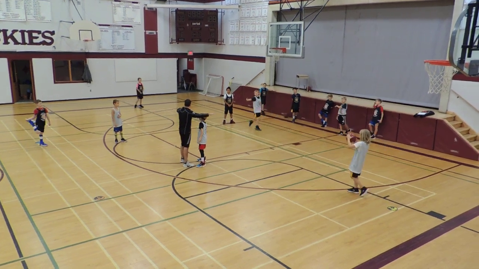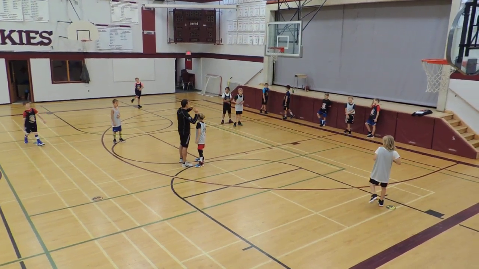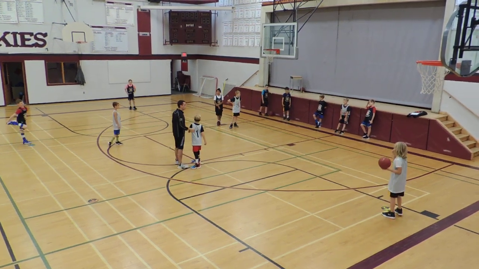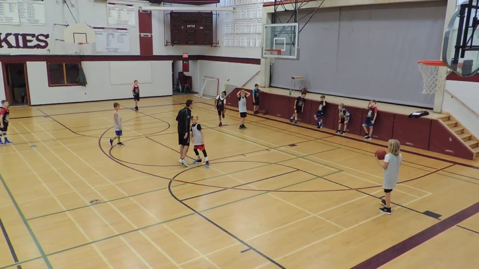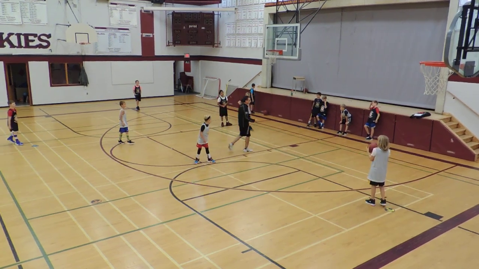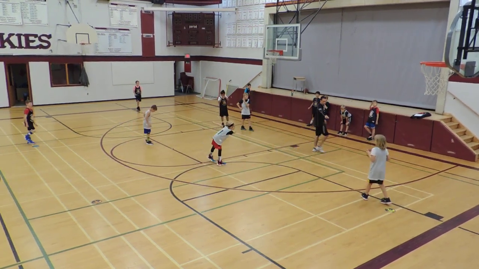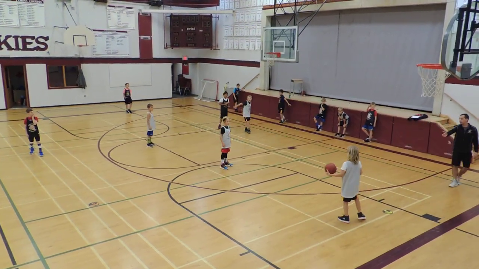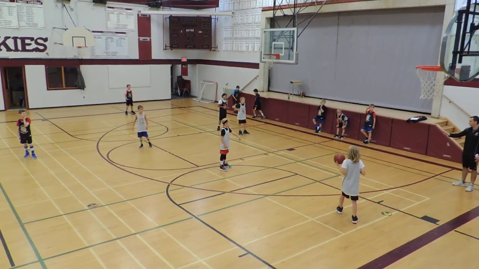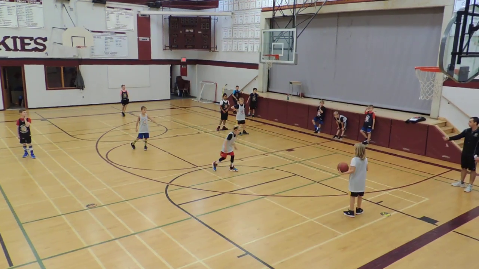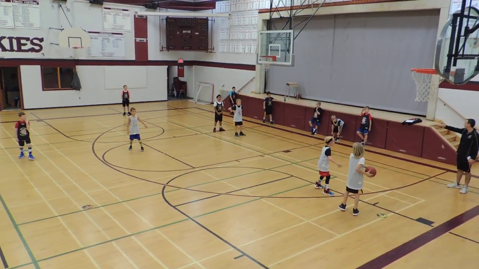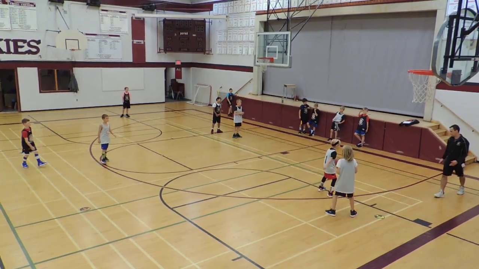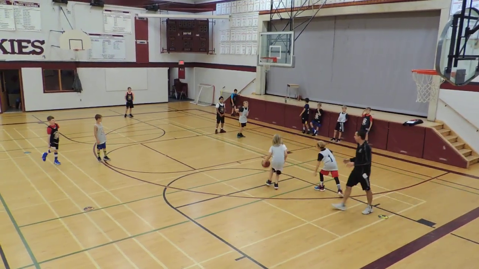Anytime you pass when you're inside the 3, you must clear out. Okay? So as soon as I pass here, I want to clear, and if we can, just go to the same side as the person you passed to. So I've now created space, and what have I created for Zach? A double gap. So what exactly does he do when I pass to him? Cut. So let's get everyone in position.